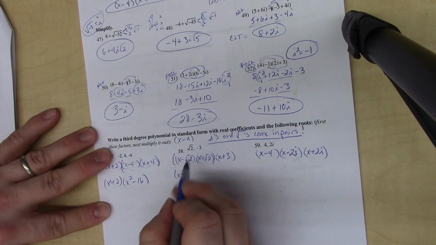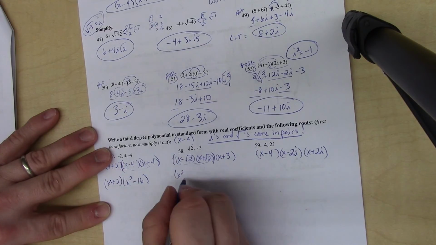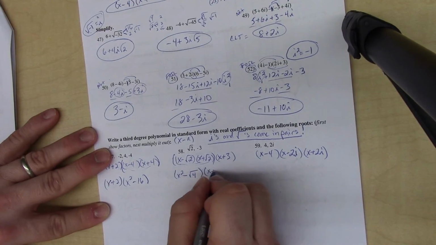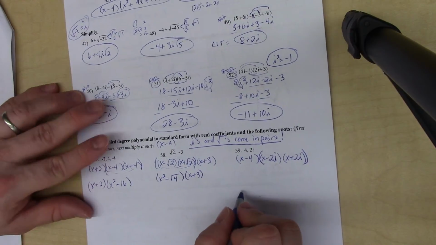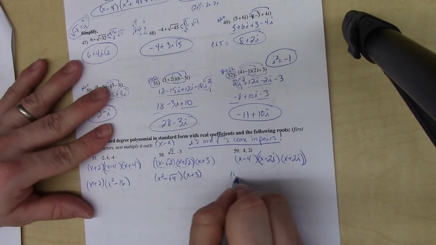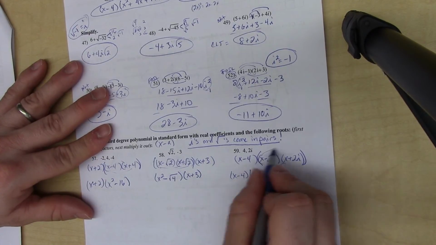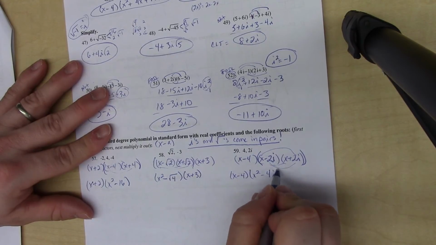If I do that with this one, again, I have opposites inside here. They're going to cancel each other out. I get x squared, a minus square root of 2x and a plus square root of 2x are going to cancel each other out, so I get minus square root of 4. I'll simplify that in a minute. Let's just keep going here. Same thing. I should do these two, because I've got opposites. They're going to cancel. So I'm going to have x minus 4 times x squared, a negative 2xi and a positive 2xi cancel. This is minus 4i squared.